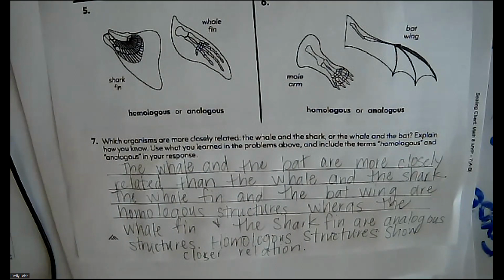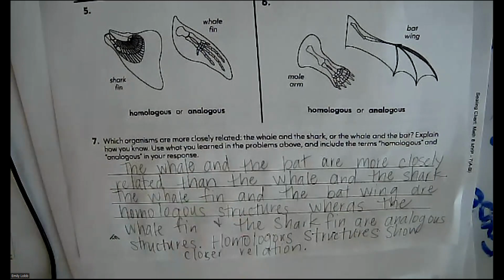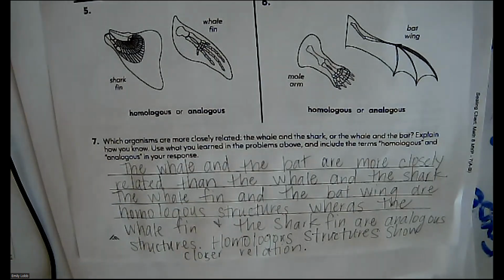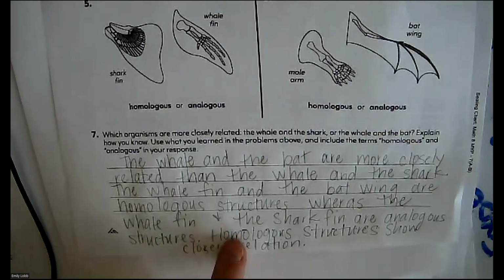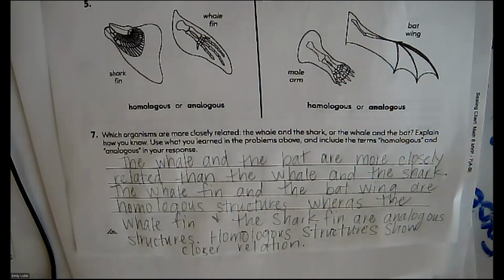So the whale and the bat are more closely related than the whale and the shark. Just because they look similar, would you have looked at a whale and a shark and thought they were related? But if you closely study their anatomy, the structure of their insides, you would see that the whale fin and the bat wing actually have the same structure, meaning they're homologous, whereas the whale fin and the shark fin are analogous structures. So even though they have the same function, we find relatives by looking to see if their structure is the same, not if their function's the same.